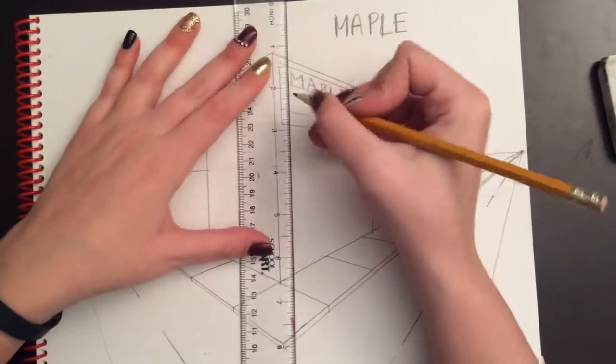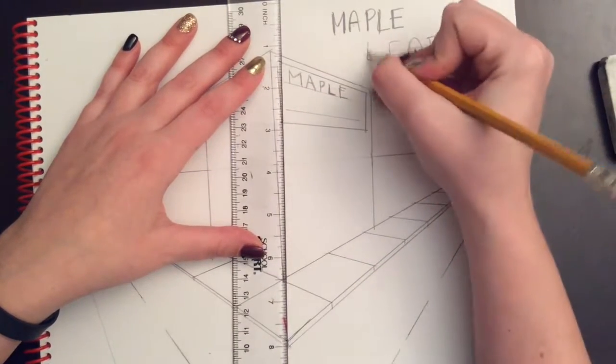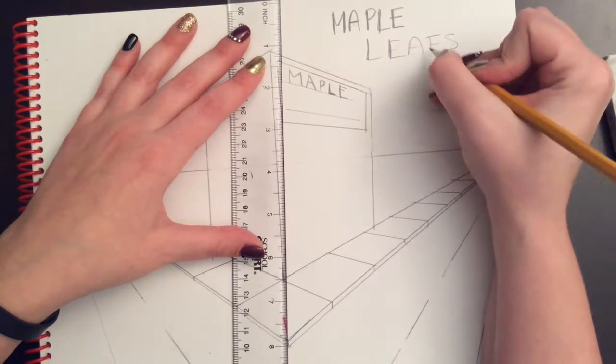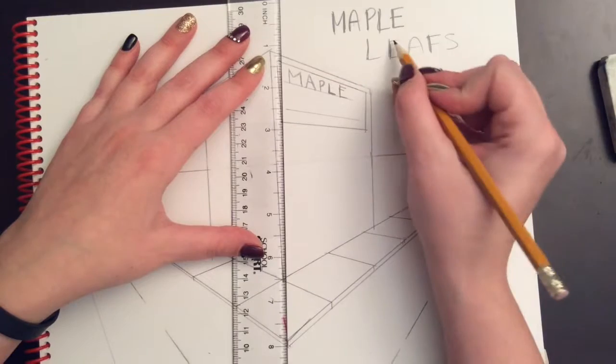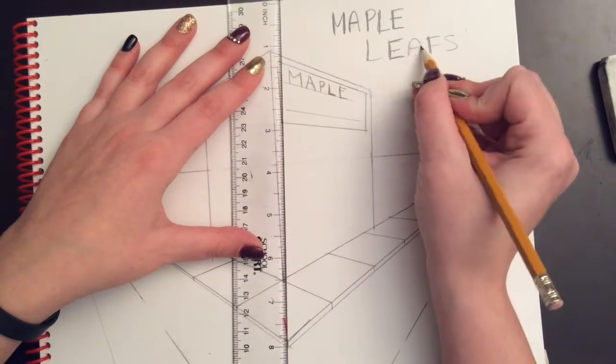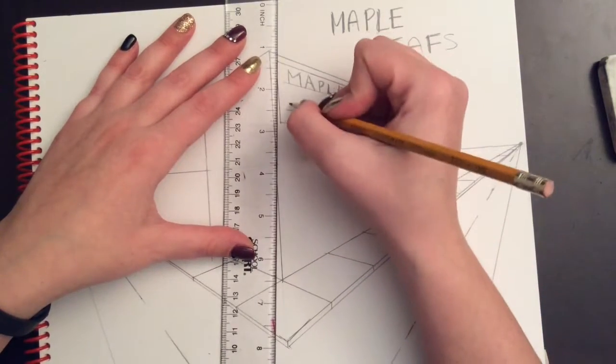Now I'm going to add leaves. So again, any part that's vertical has to stay vertical. So this, this, and this. The horizontals are going to lead to the vanishing point. So this line, and this line, this line, this line, this line, and this line all lead to the vanishing point. So let's try it.